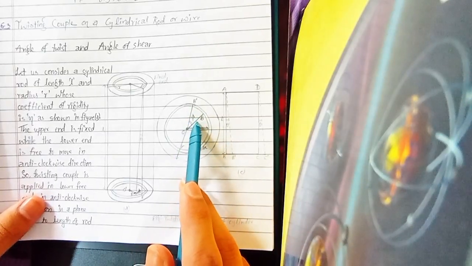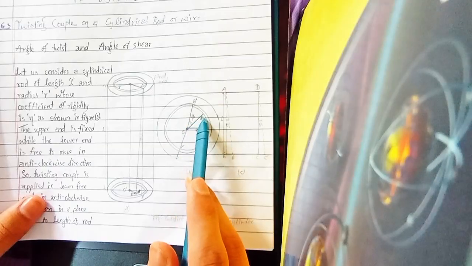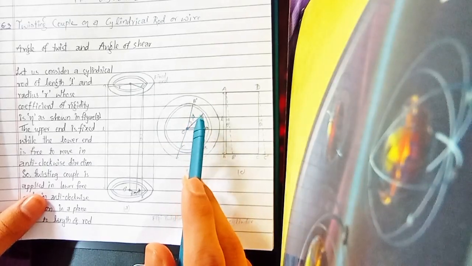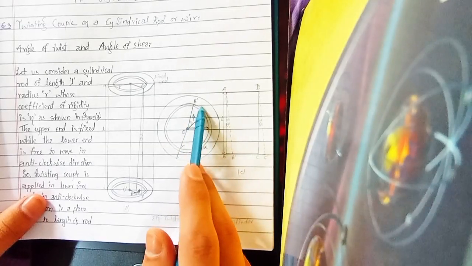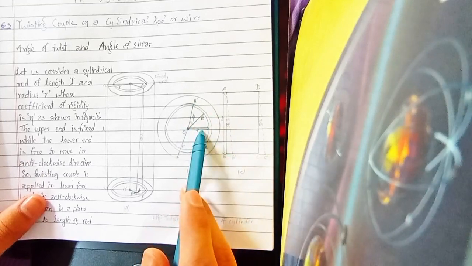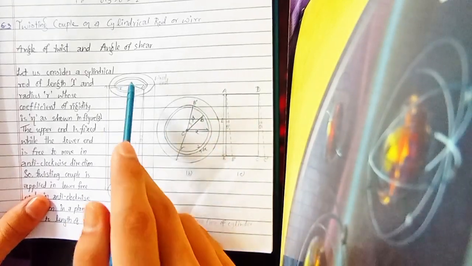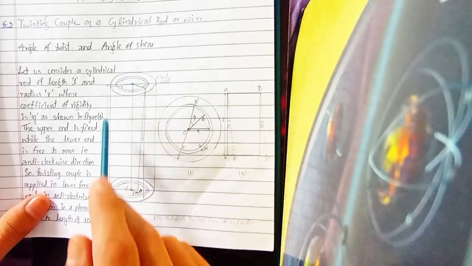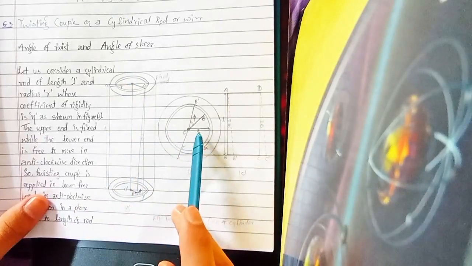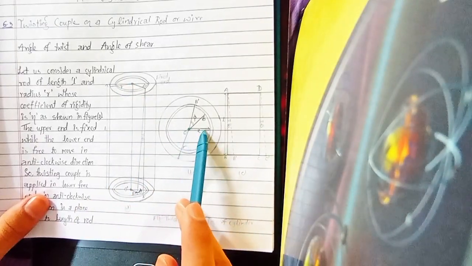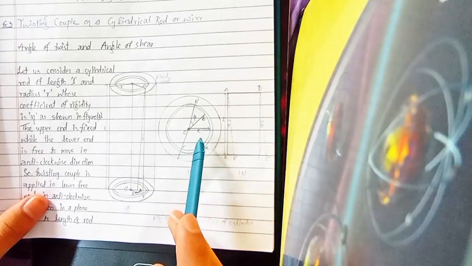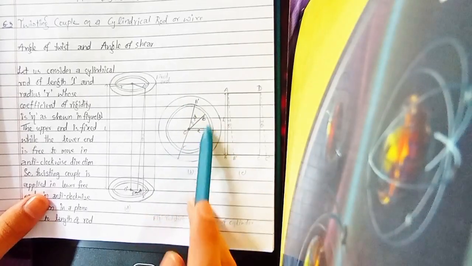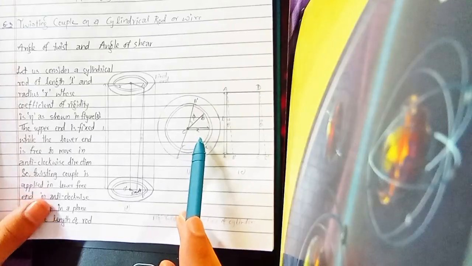So we say phi is equal to arc BB dash upon radius, which is x. Don't forget that r is the radius of the cylindrical rod, but x is the radius from the axis up to that imaginary coaxial cylinder.